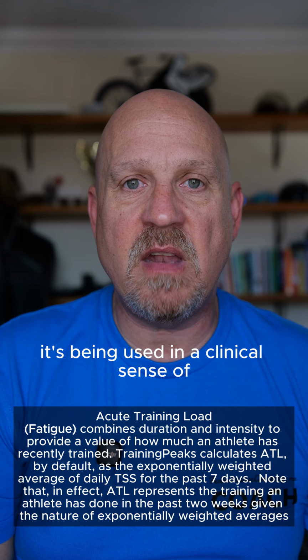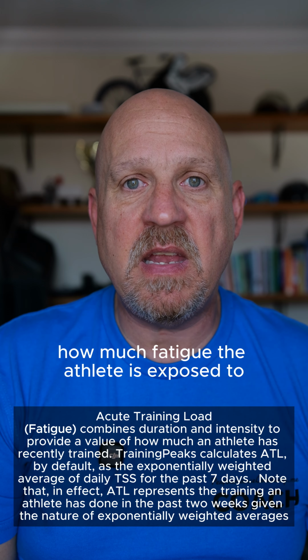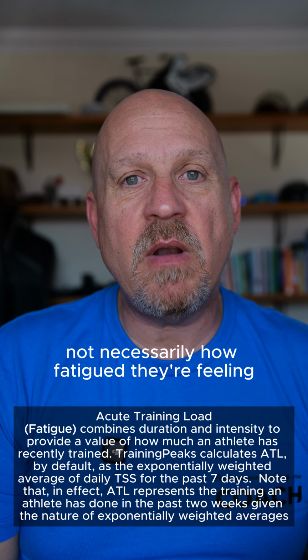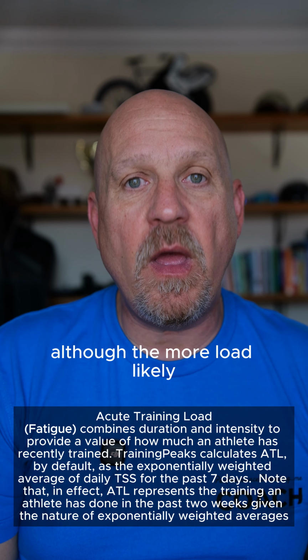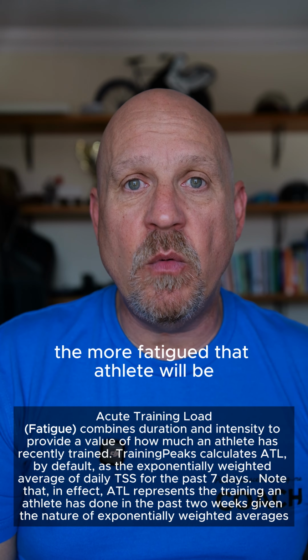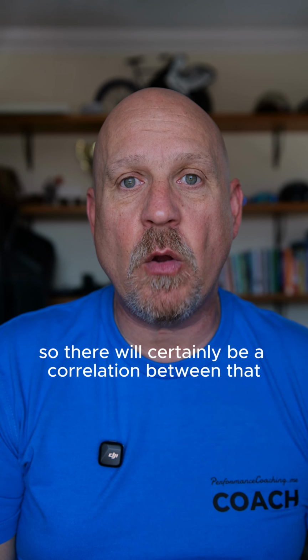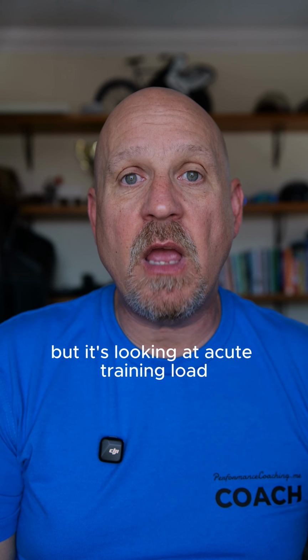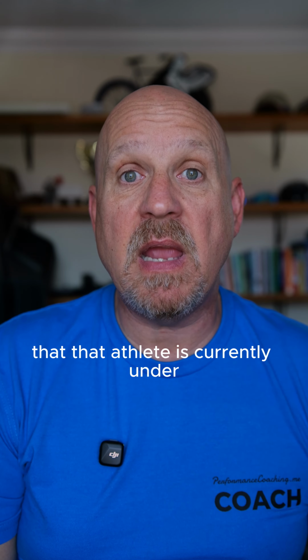ATL, or acute training load, in this case is the purple line graph that you can see on the performance management chart, and this is badged as fatigue. Now, slight proviso with that labeling: it's being used in a clinical sense of how much fatigue that athlete is exposed to, not necessarily how fatigued they're feeling, although the more load, likely the more fatigued that athlete will be. So there will certainly be a correlation, but it's looking at acute training load. So it's the amount of load that that athlete is currently under.